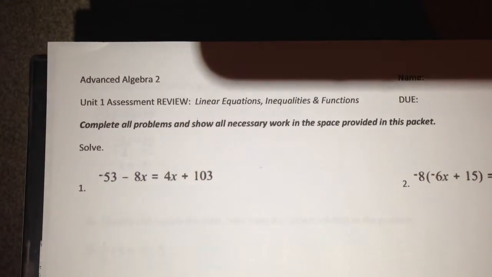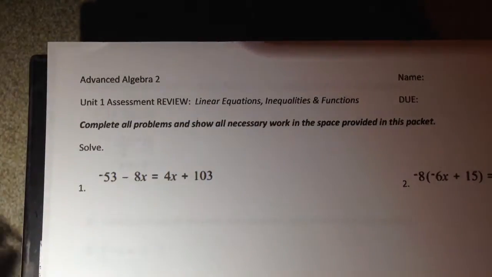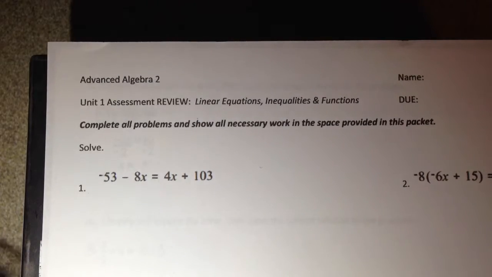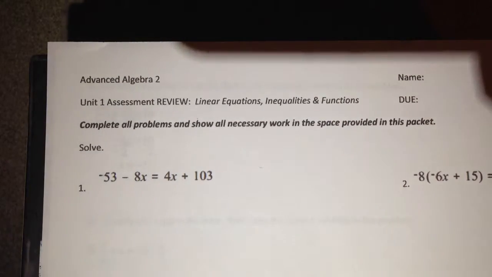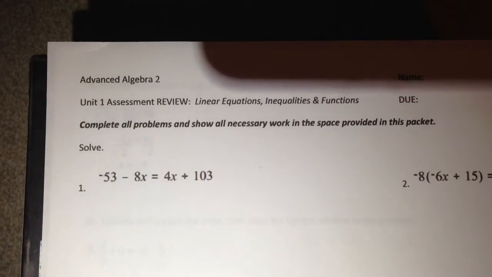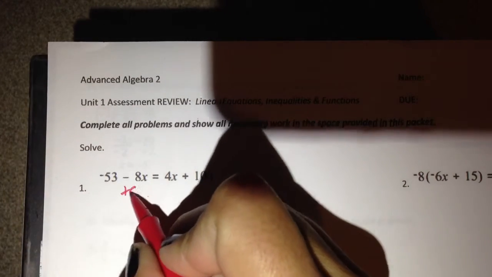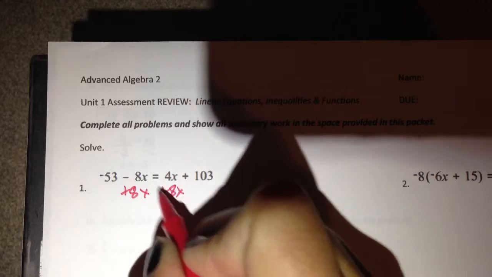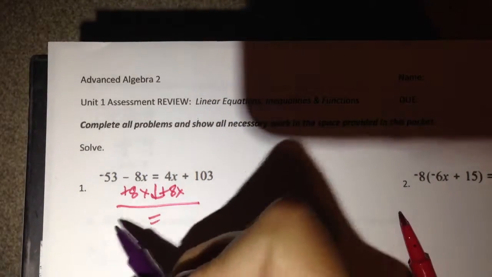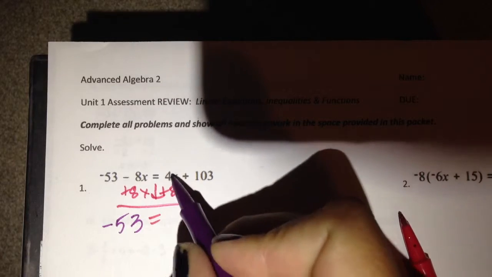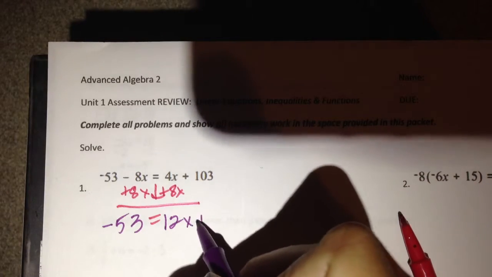I'm going to work through the problems on the Unit 1 assessment review, so you can use this at home to go back over anything that you might need more time with in order to prep for the test. First thing that we're going to do on number 1 is add 8x to both sides. I'm going to try to avoid negative coefficients on the x. I'm going to be left with negative 53 equals 12x plus 103.